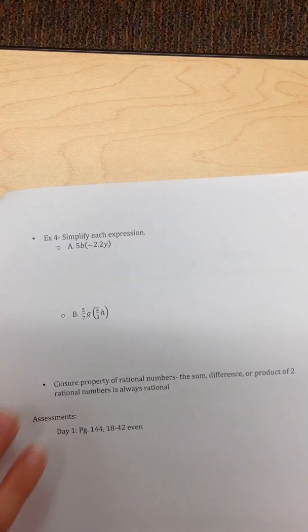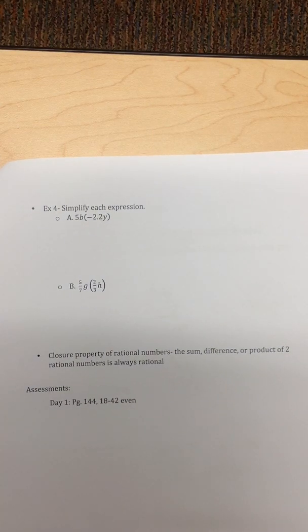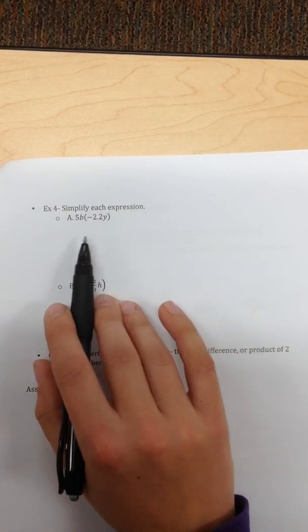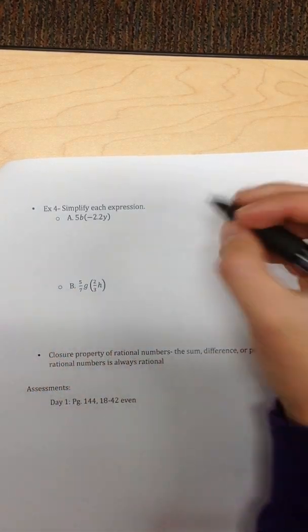Alright, next set of stuff here. We are going to do multiplying with our fractions and decimals, but they're going to throw some variables in there. Okay, but we've done this before. The only difference is now we've got decimals and we've got fractions. We've done the variable part before. So what I'm going to do to start is ignore the variables and just take those numbers and multiply them.